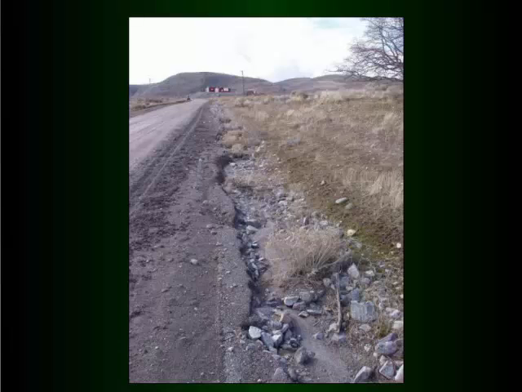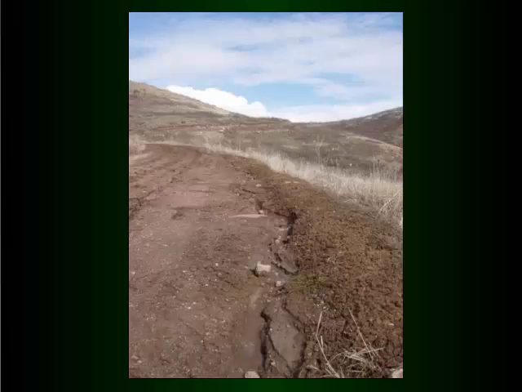It's best to try to either do some blowouts, kick them off, or put some pipes in, kick them across the road, depending on the situation. But basically, anytime you see this, you've got a problem that you can probably correct. And whether you see it actually on your running surface or in the ditch, either way, you're going to have maintenance problems if you don't do something to control the water.